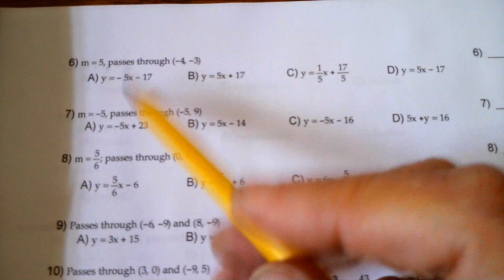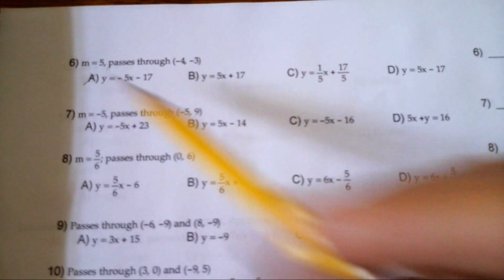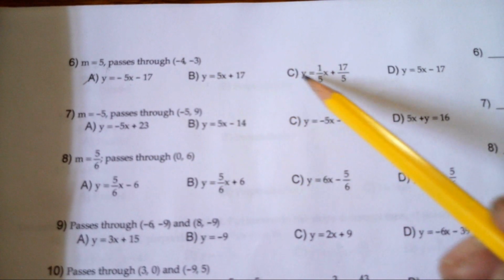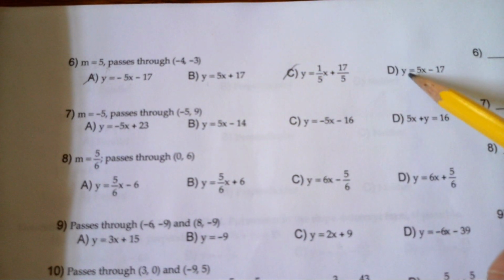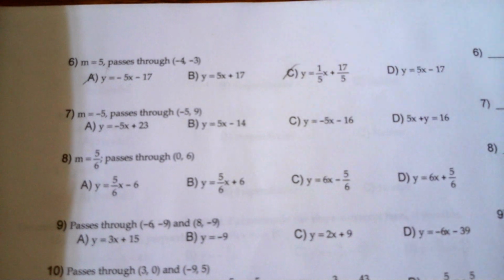Slope is 5. This one has a minus 5, can't be him. That's 5. That one has a 1/5, can't be C. And there's a 5 for a slope there. So, we're pretty good.